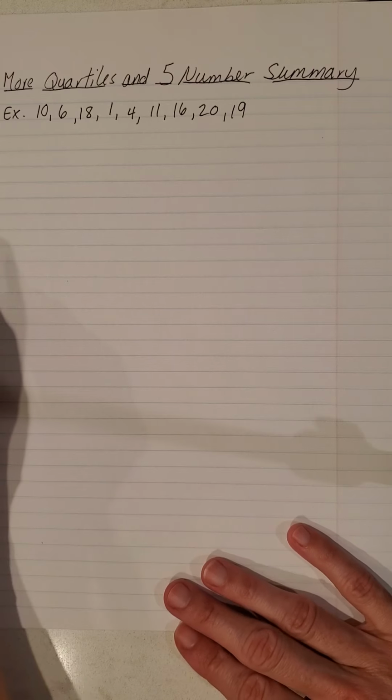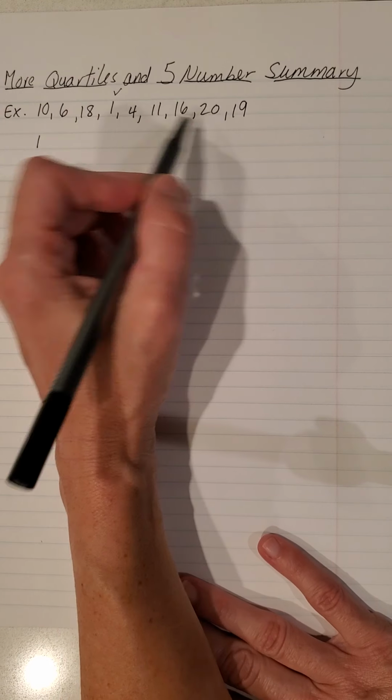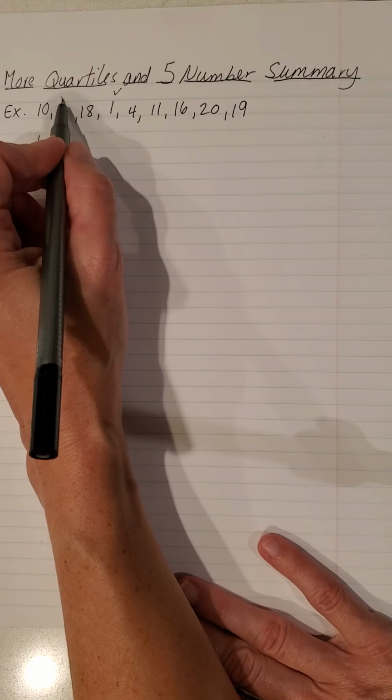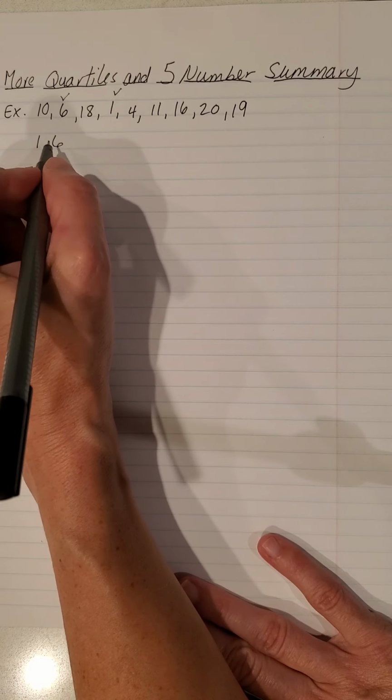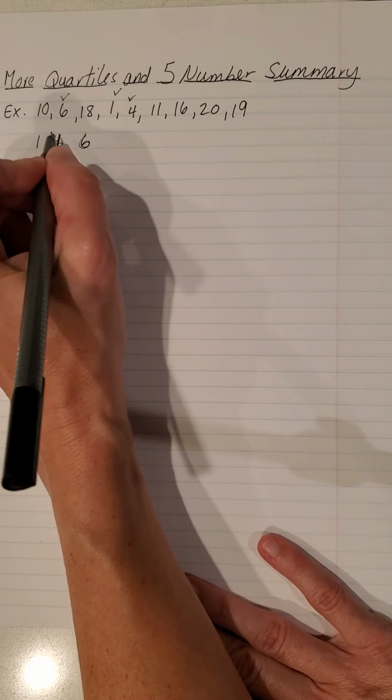The first thing I'm going to do is order these from smallest to biggest. So it looks like 1 is my smallest, and then the next is 6. Oh, nope, the next is 4, and then 6.